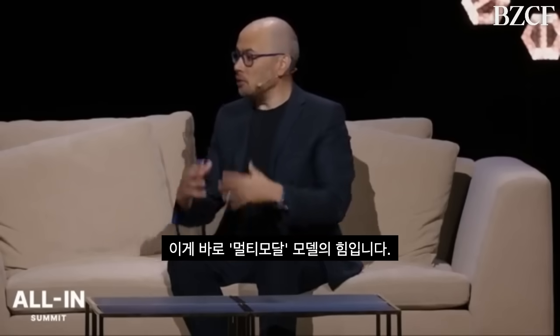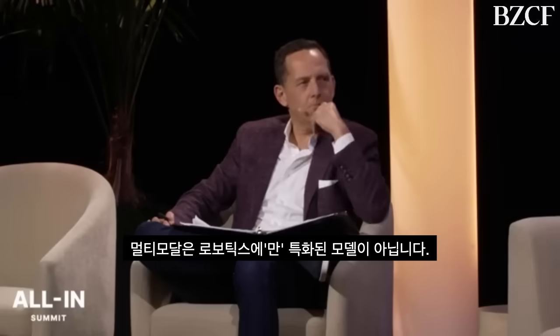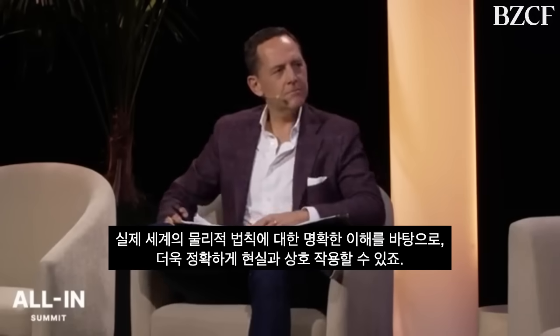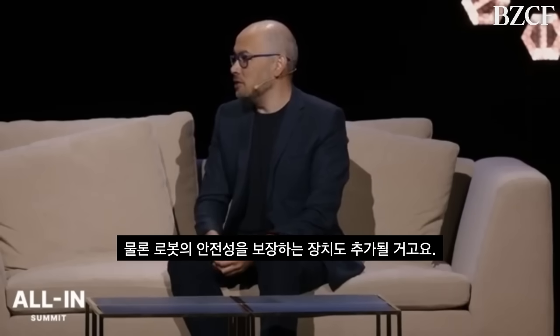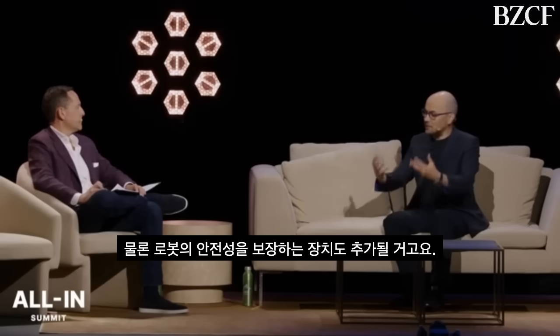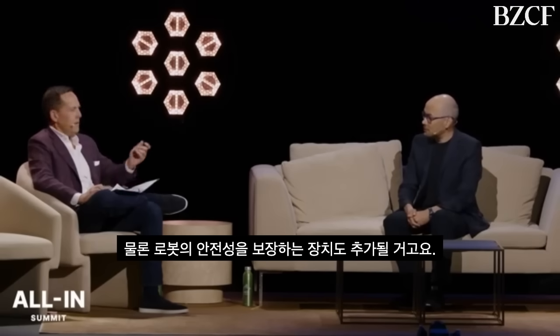And that's the power of a multimodal model rather than just a robotics-specific model, is that it will be able to bring real world understanding to the way you interact with it. So in the end, it will be the UI, UX that you need, as well as the understanding the robots need to navigate the world safely.